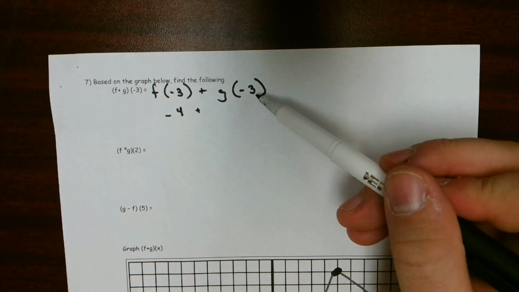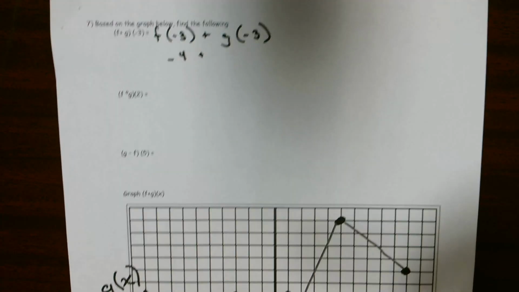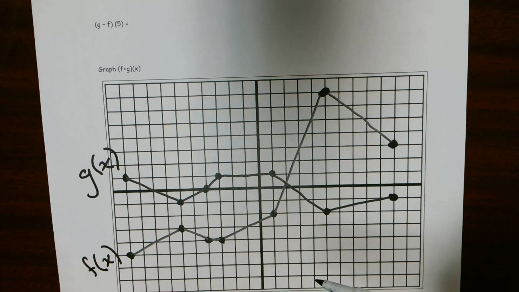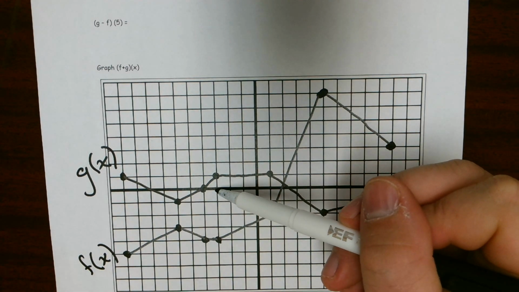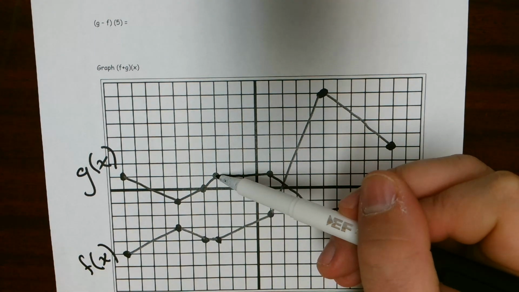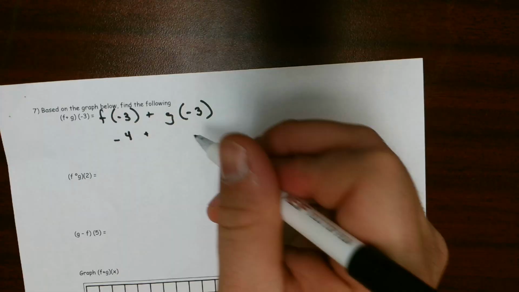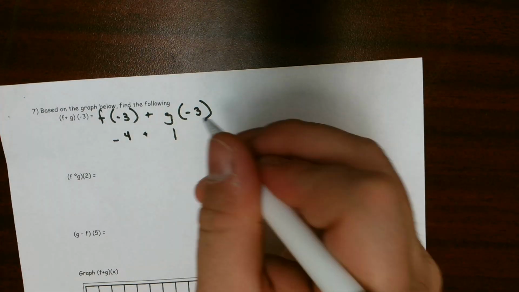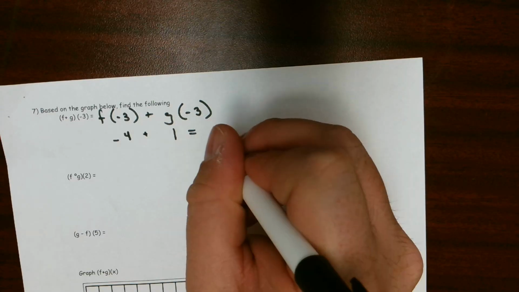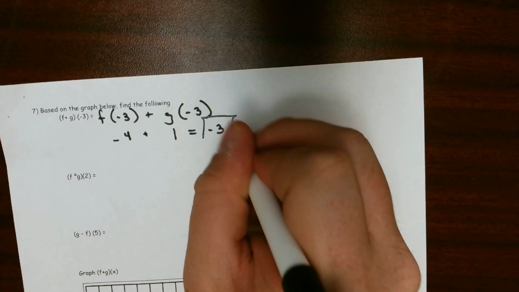Same process with g of negative 3. So g of negative 3, let's slide down here and look at the picture again. When you plug negative 3 into g, you get out 1. So f of negative 3 plus g of negative 3 is just negative 4 plus 1, which is negative 3.